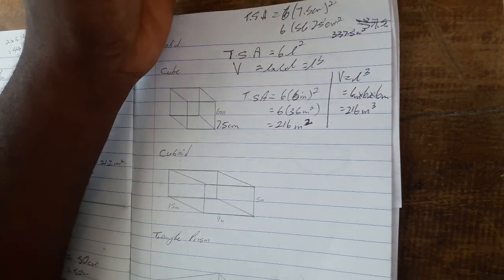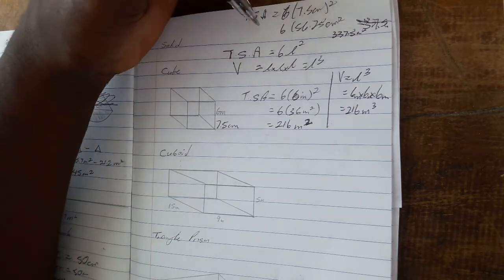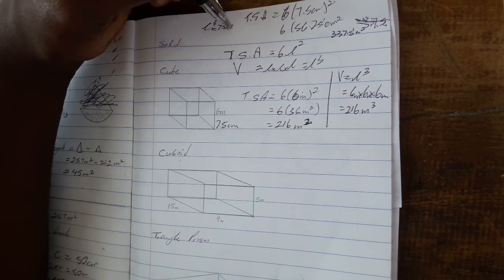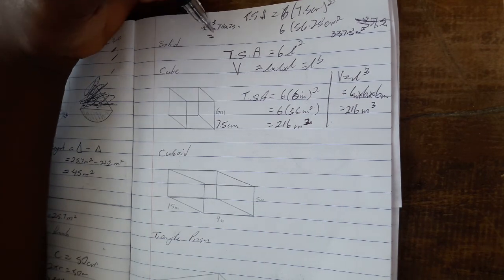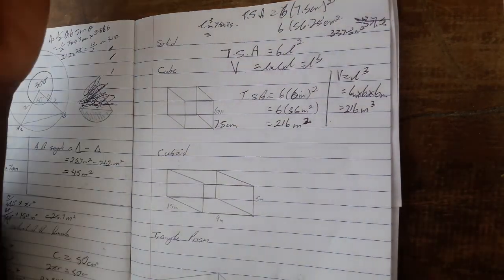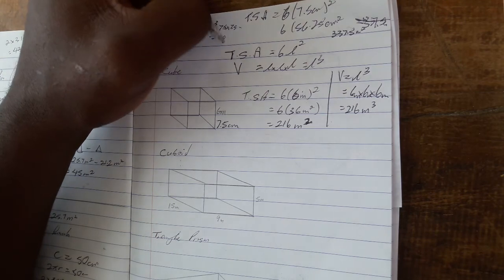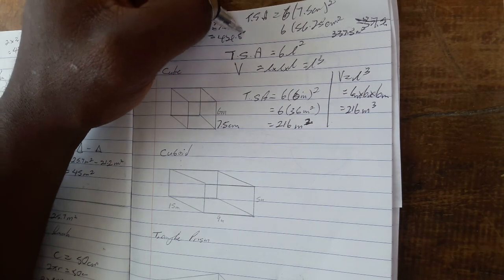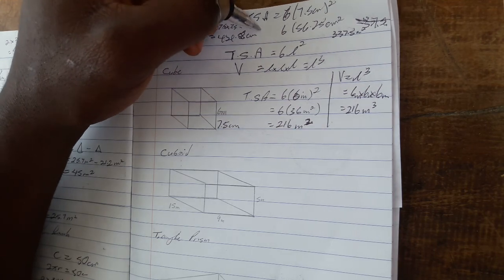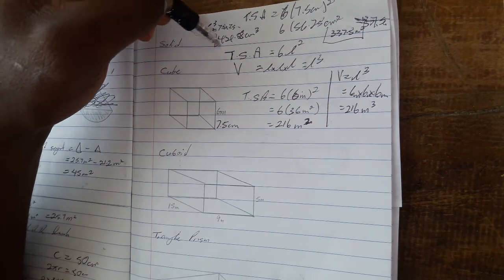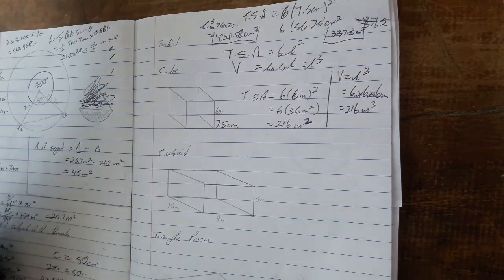That will be your total surface area. However, the volume, which is L cubed, will be 7.5 times 7.5 times 7.5, all in centimeters, and that answer is 421.875 cm cubed. So you can see the volume is different from the total surface area.